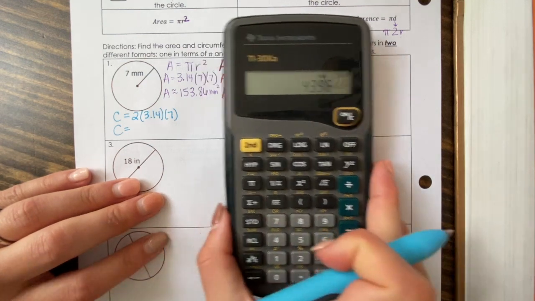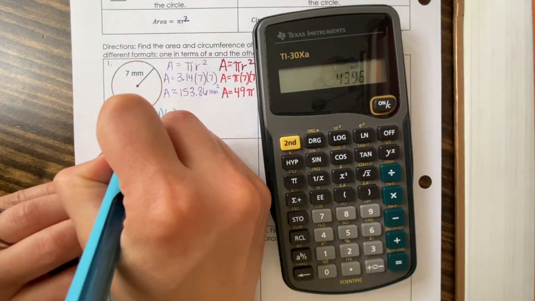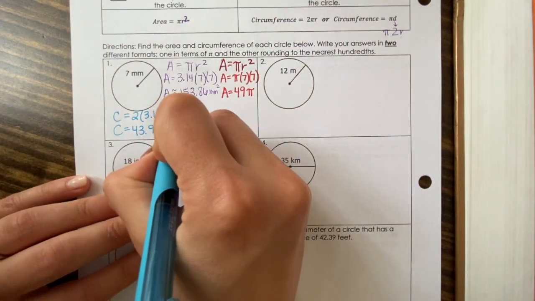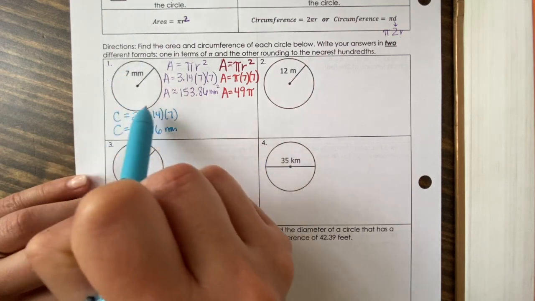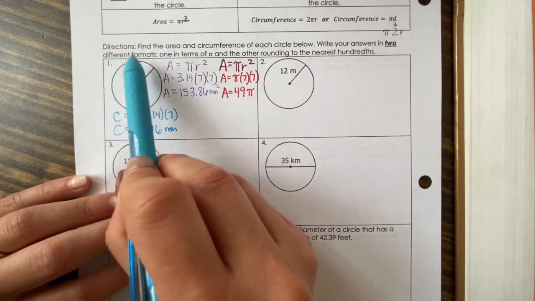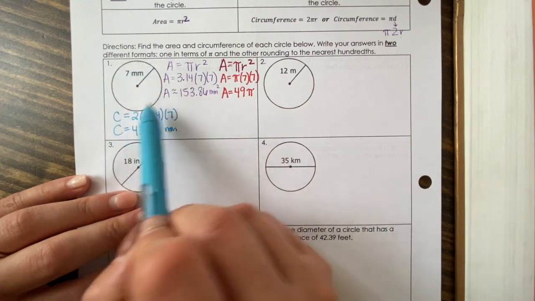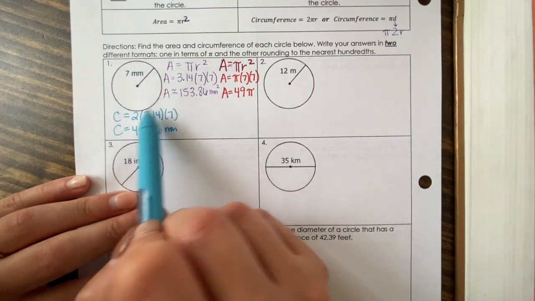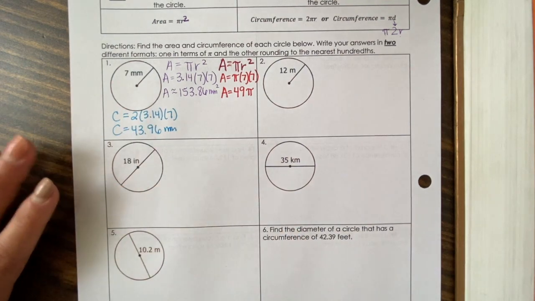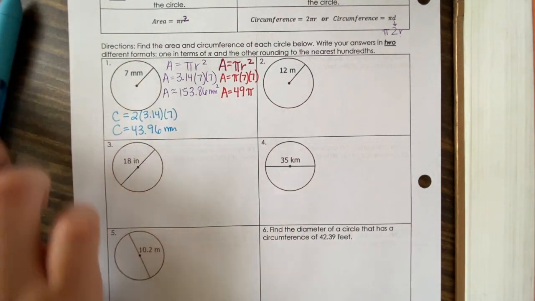So 43.96. Now, this is just millimeters because the circumference is a straight line if you were to just straighten it out. The area is squared because it's covering an area. There's 2 dimensions technically. All right, so that is the rounded way.